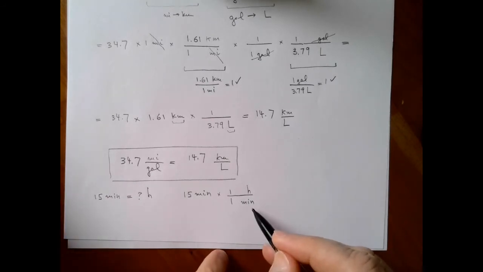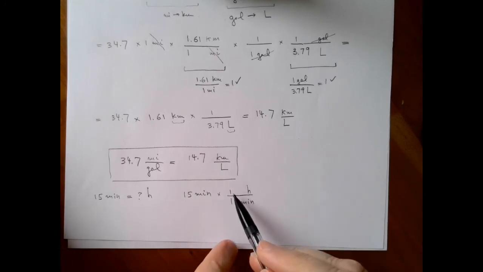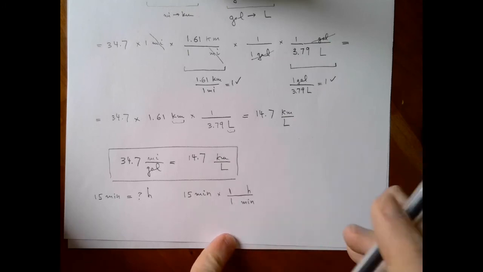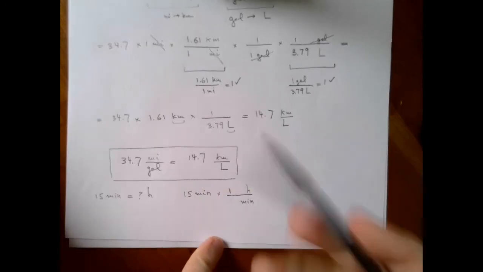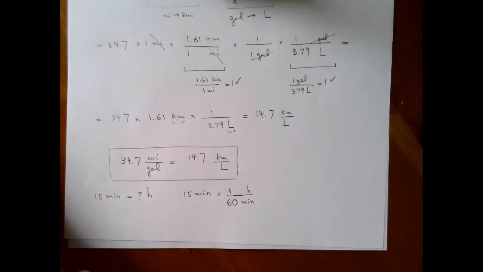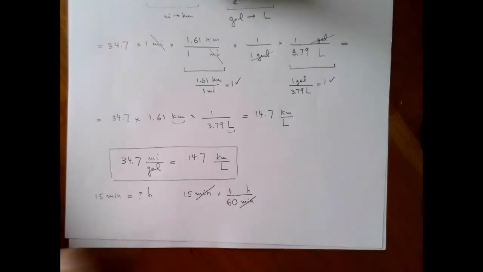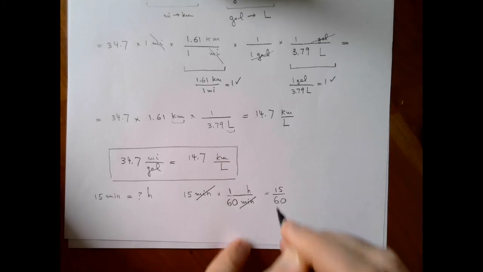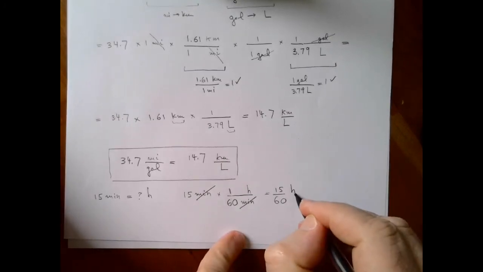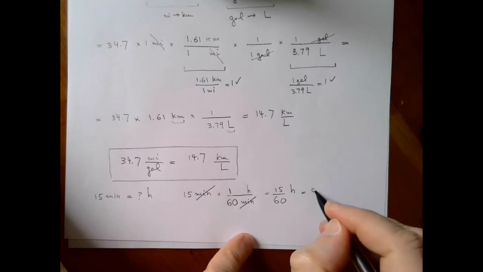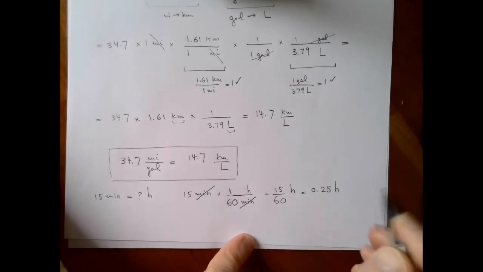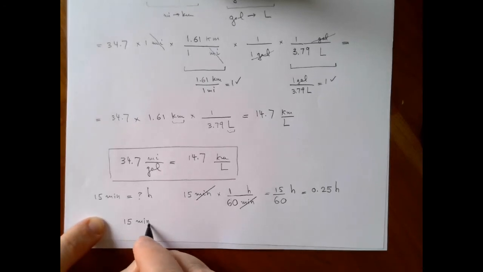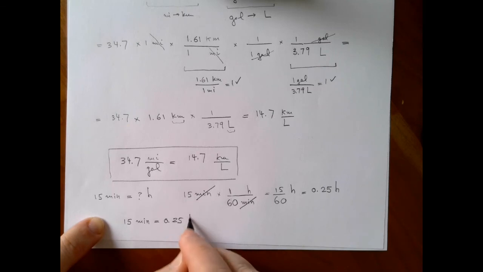1 hour is not equal to 1 minute, so we have to match these numbers. 1 hour corresponds to 60 minutes. The minutes cancel out, so we are left with 15 divided by 60 hours, which is 0.25 hours, or a quarter of an hour. So 15 minutes is equal to a quarter of an hour.